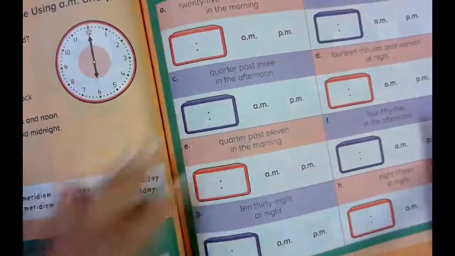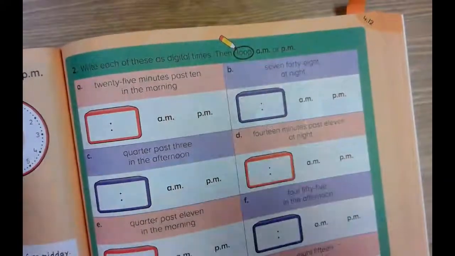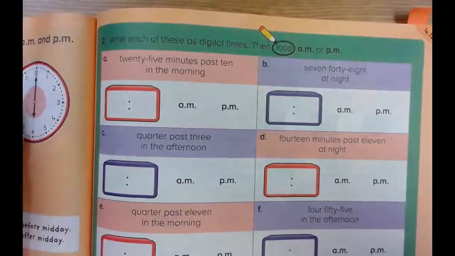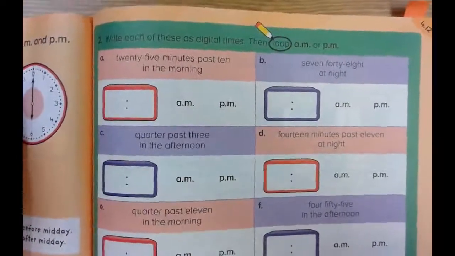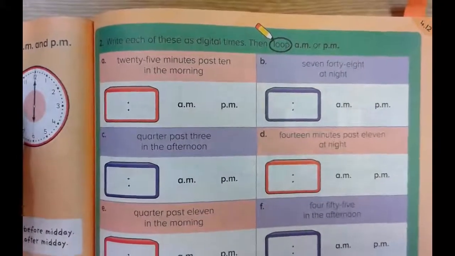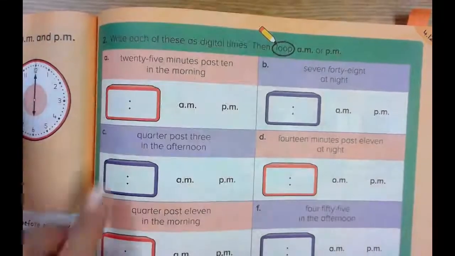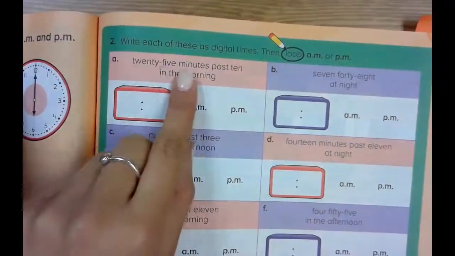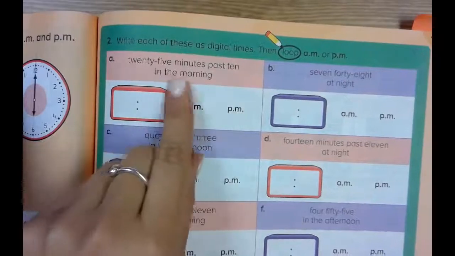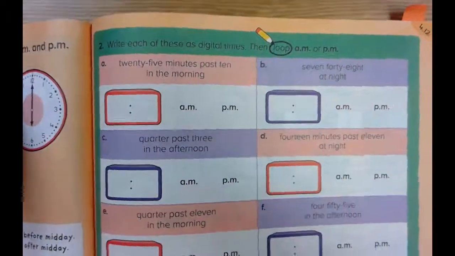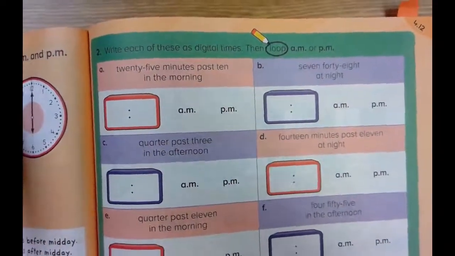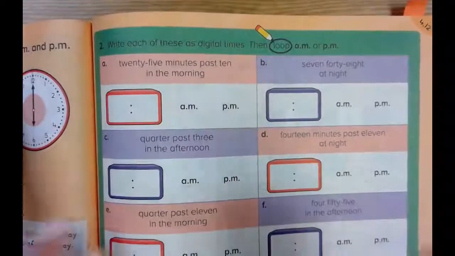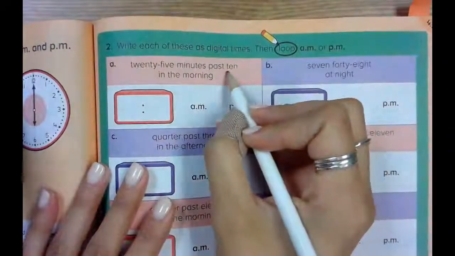Okay, now we're going to take a look at number 2. We're going to write each of these as digital times, then circle AM or PM. Letter A says 25 minutes past 10 in the morning. So I know that it's past 10, so my hour is going to be 10.